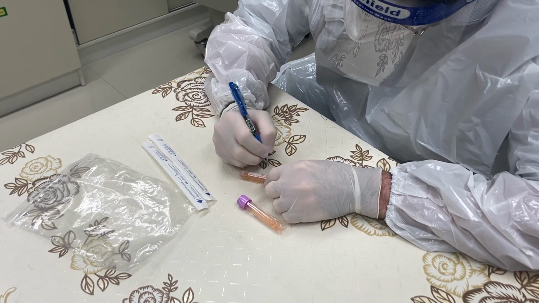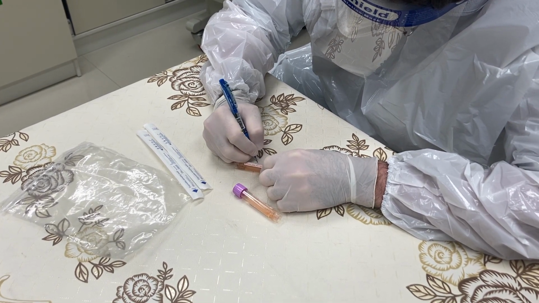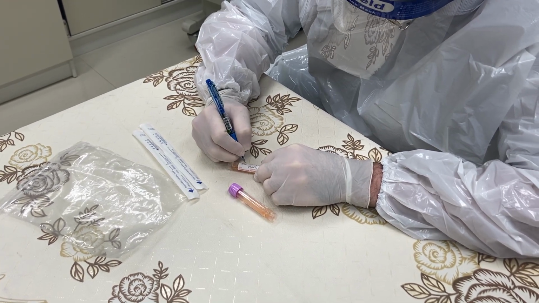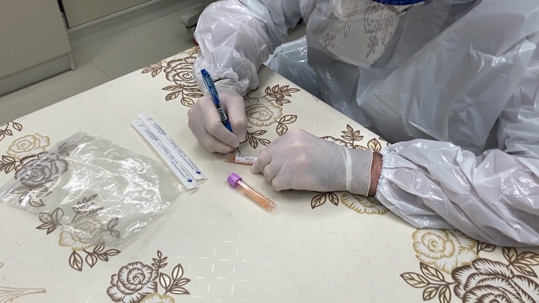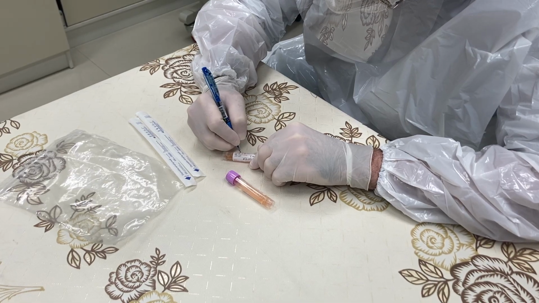Labelling the specimen tube. This information should be filled in a sticker label and stuck to the swab specimen tube or written directly on the tube in an indelible marker. It needs to be patient ID, your initials, date and time of sample collection, and type of specimen.